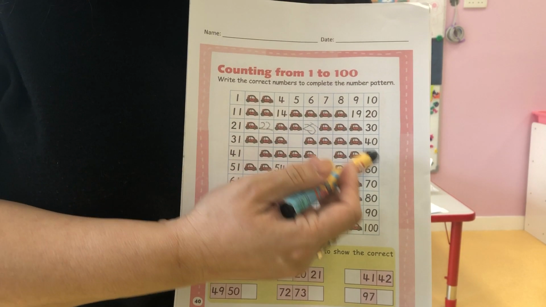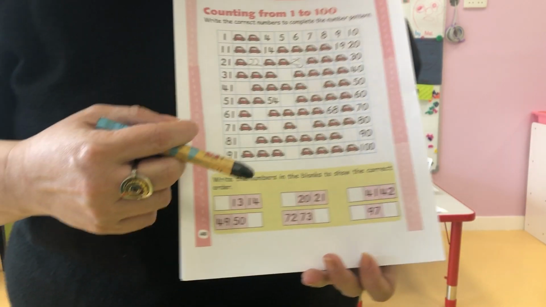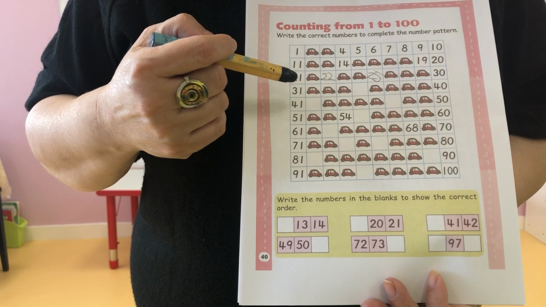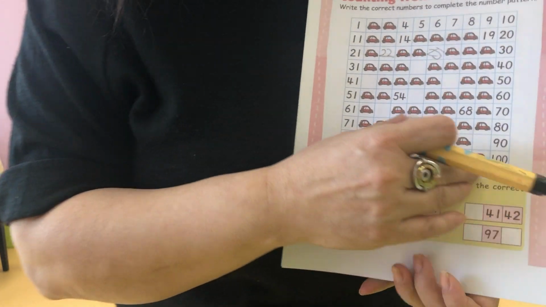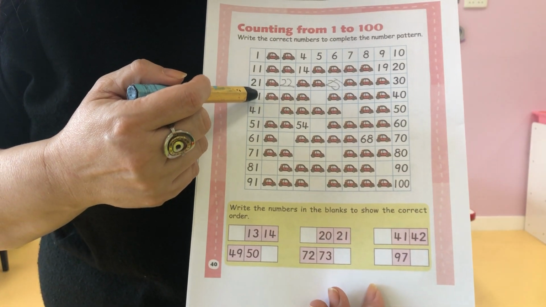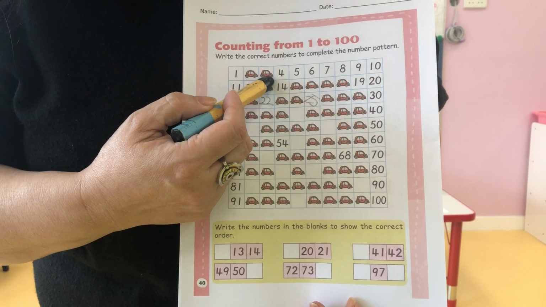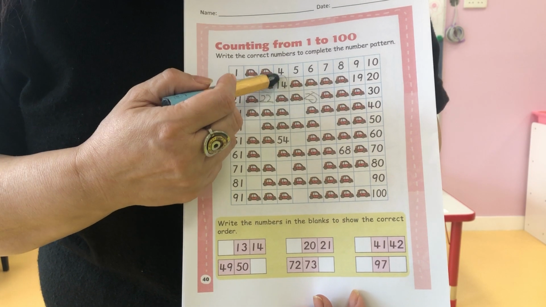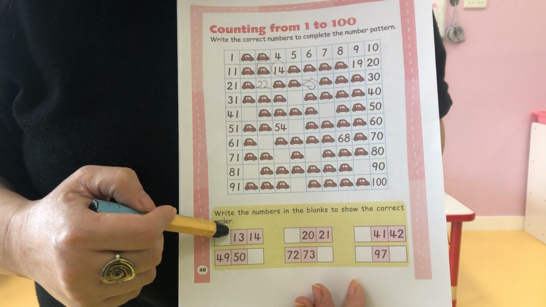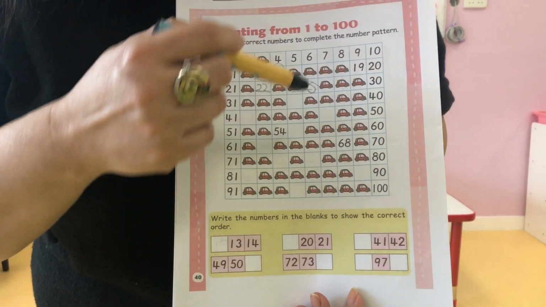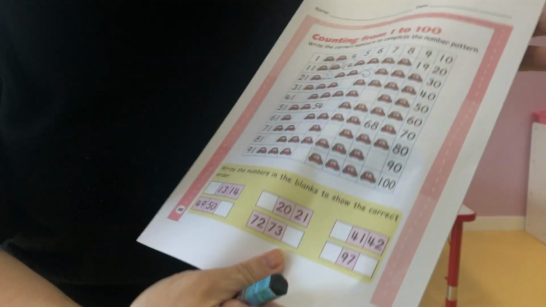25, and so on and so forth, all the way to the end. And over here, based on this, fill in what number's missing. So look at 13 and 14. So we have got 13 over here. So this is 11, 12, 13, 14. What's the number that comes before? It's 12, okay? So look at this to help you. And remember, this is called a counting block to 100, okay?